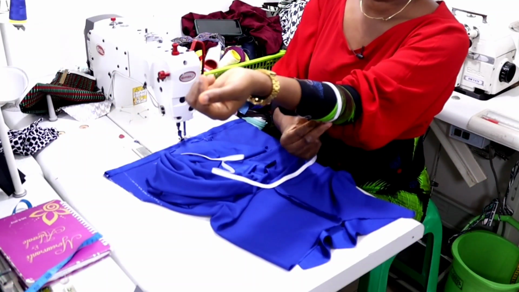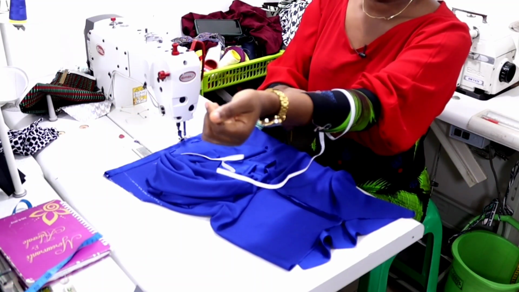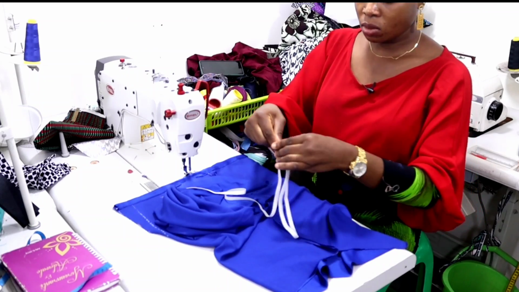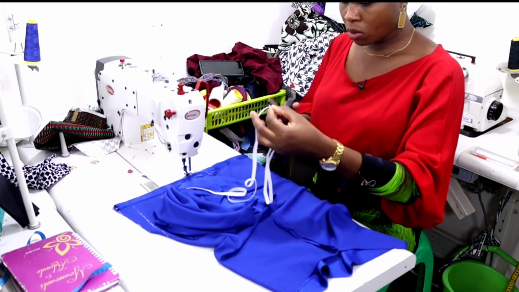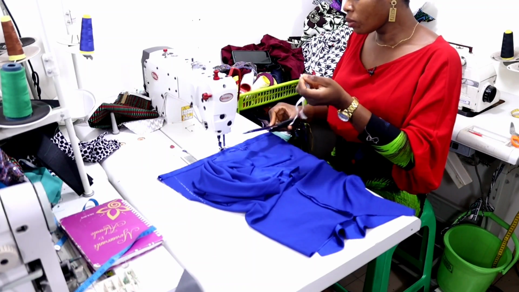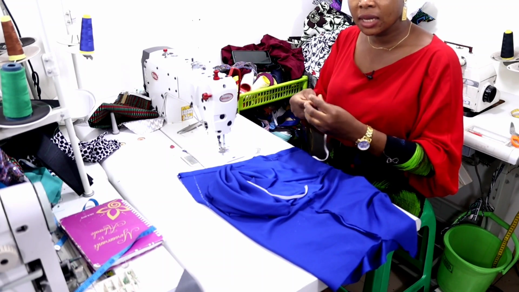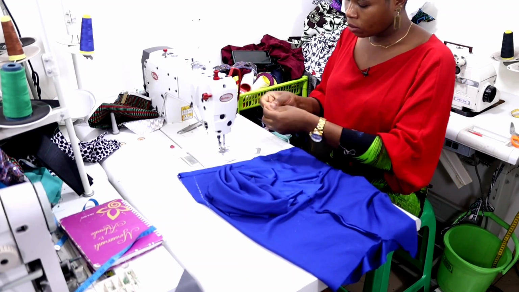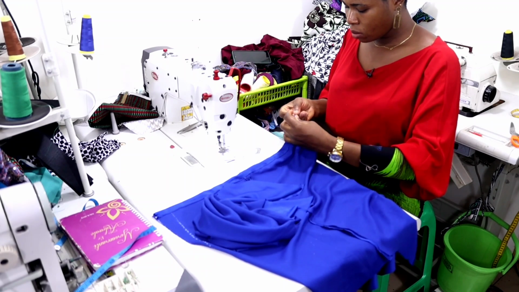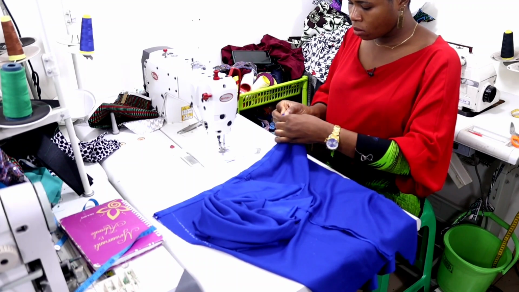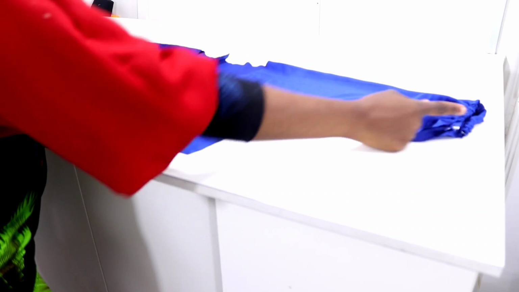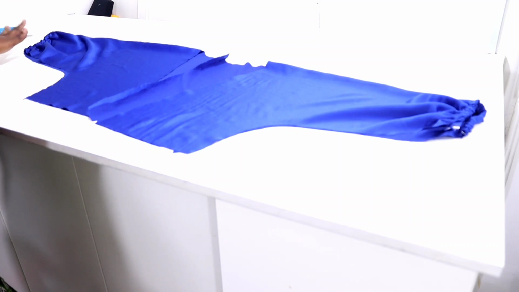Your elastic, just wrap it around your sleeve, then you cut out 2. Then I will insert my elastic into my elastic casing. I've inserted the elastic at the sleeve hem.